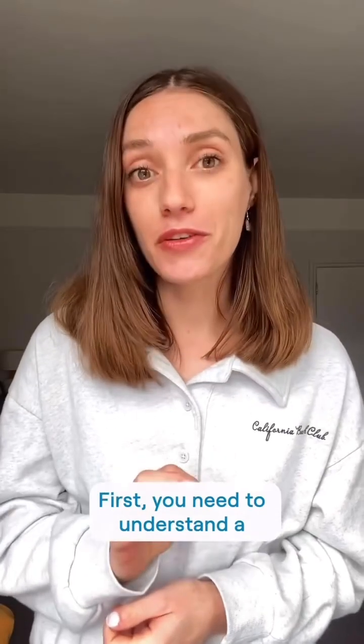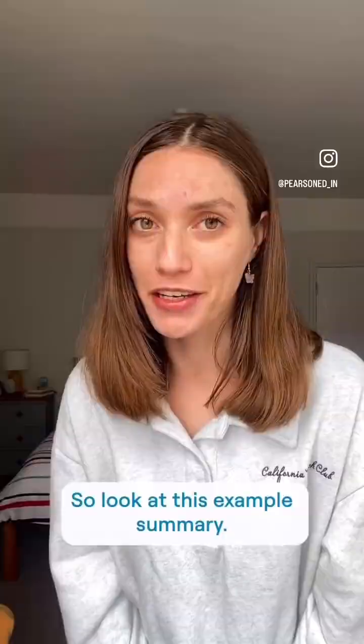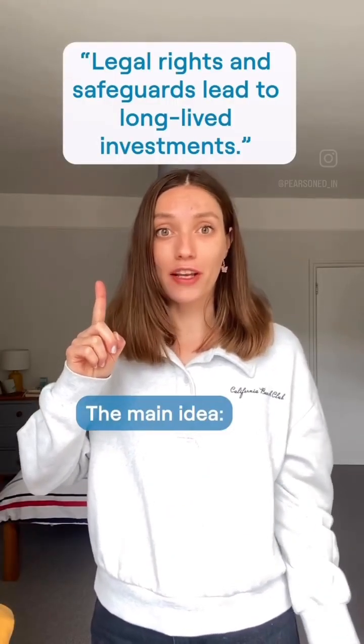First, you need to understand a complex sentence. So look at this example summary. The main idea: legal rights and safeguards lead to long-lived investments.